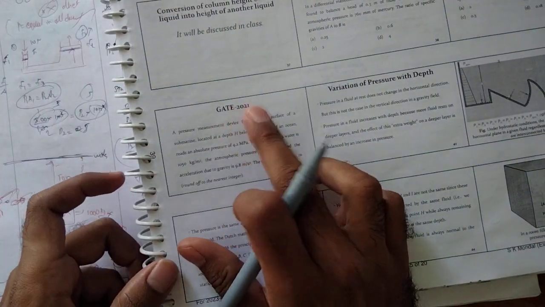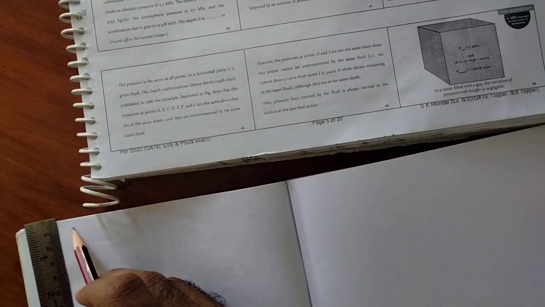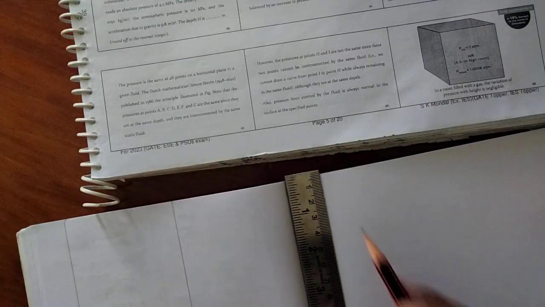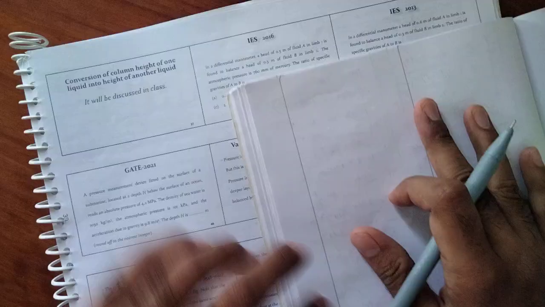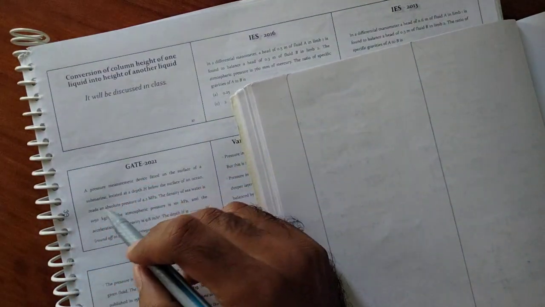Now we can go for this one. This is one of the most interesting things that was asked in GATE 2021. Here you can see, guys, the pressure measuring device is fitted on the surface of the submarine.